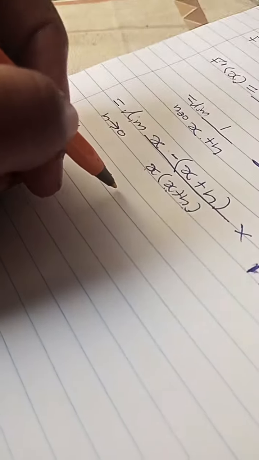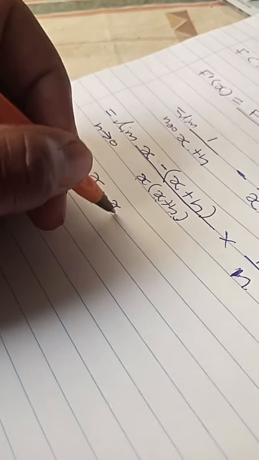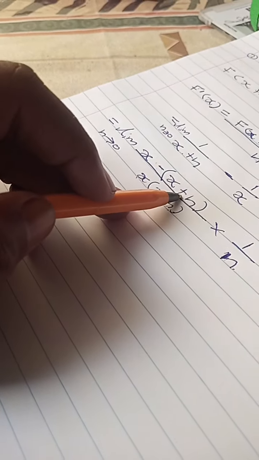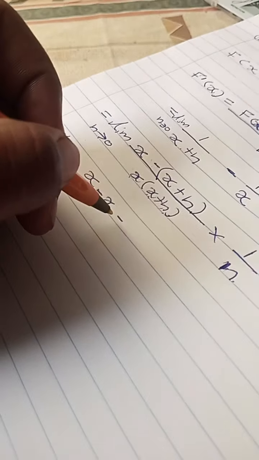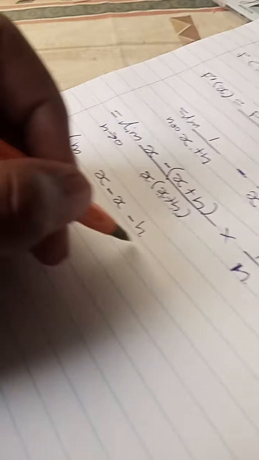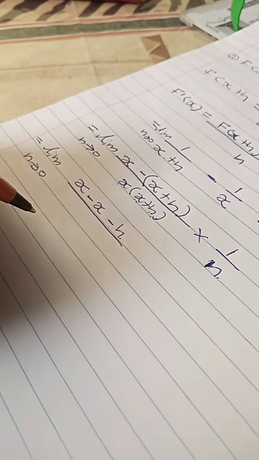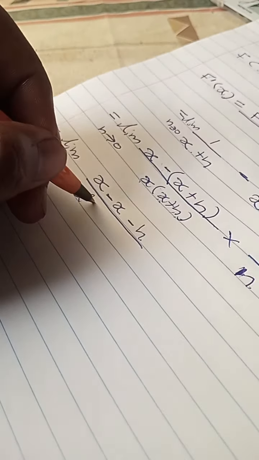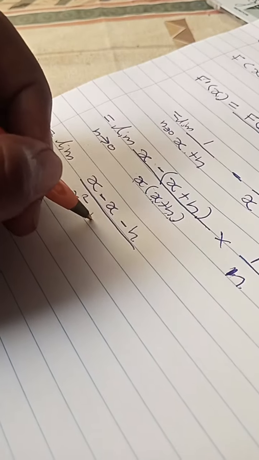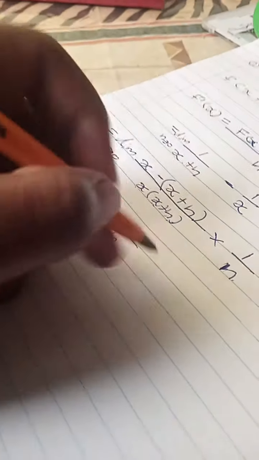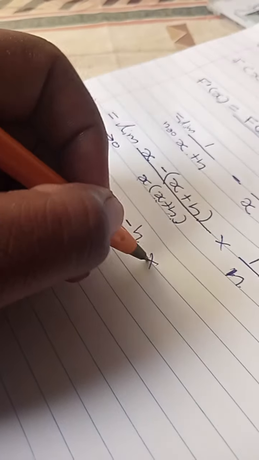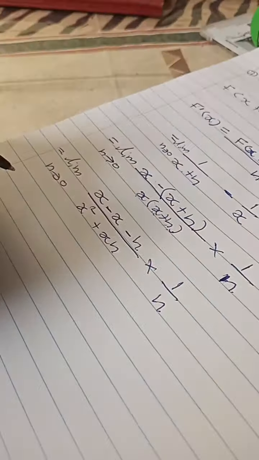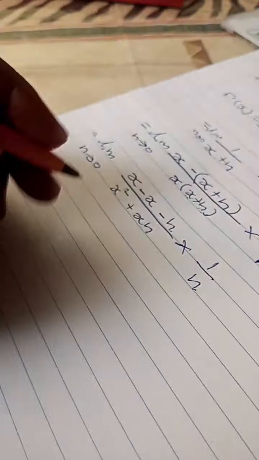Let us solve our bracket of the numerator there. We have x, negative times positive is going to give us a negative x, and a negative times positive is also going to give us a negative h. All over x times x is going to give us x squared. x times h is going to give us xh. All of this is multiplied by 1 over h.